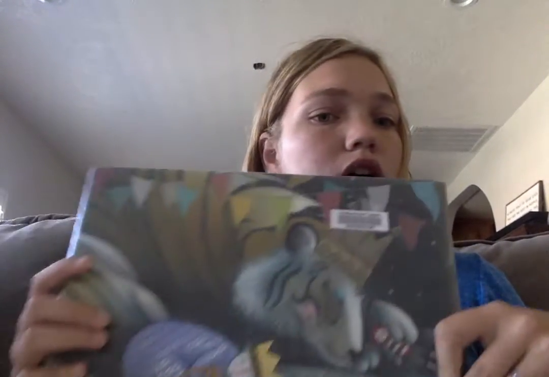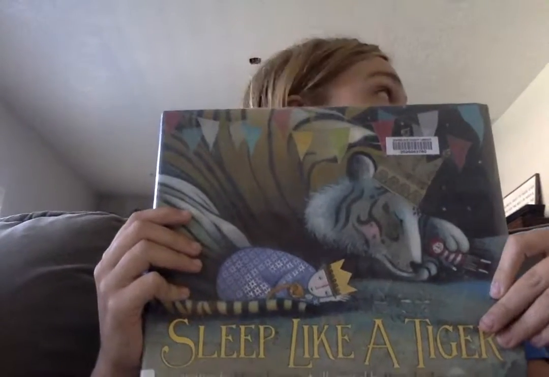The last book, and my favorite of the readings that we read this week, was Sleep Like a Tiger. This was written by Mary Logue, and it was illustrated by Pamela Zagarenski. And I just really loved the story and the illustrations in this book. The illustrations definitely piqued my interest the most.